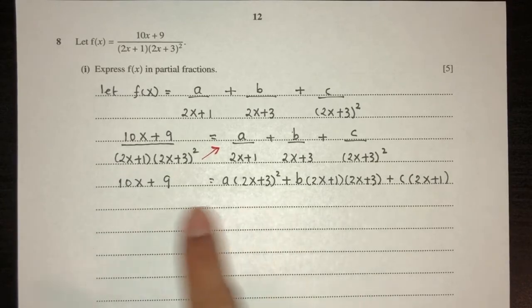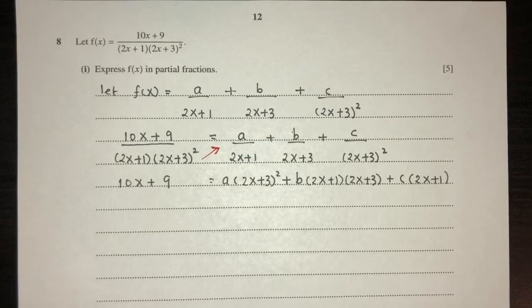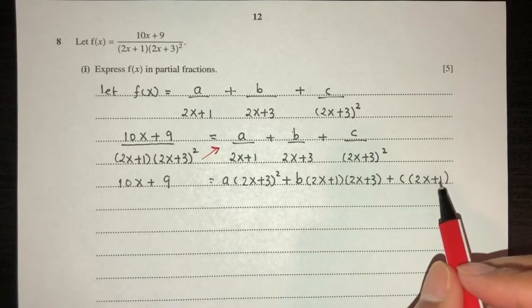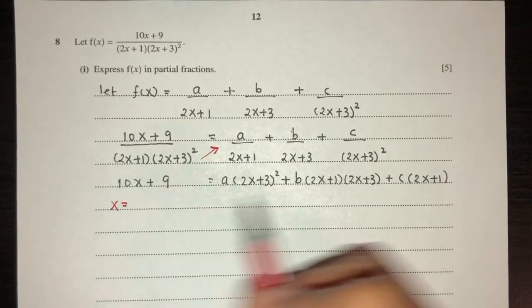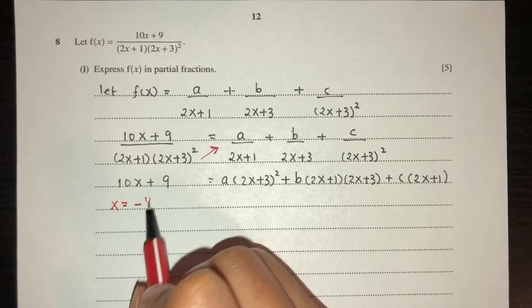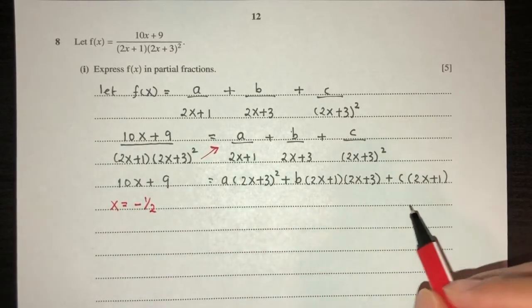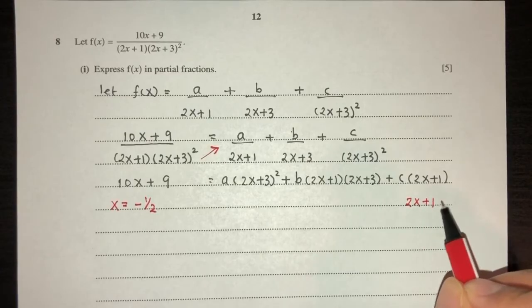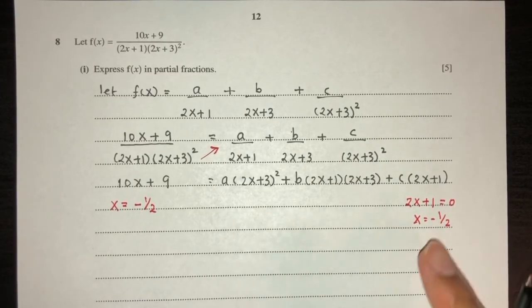So now we have to solve to find the values of a, b, and c. Now we will do this by the method of elimination. For example, if I want to eliminate c and b, I will take the value of x equal to minus half. So how do I know this? The way I find this is, I take this value right here, I equate that to 0. So x will be minus half. So that's how I find the value of x equal to minus half.